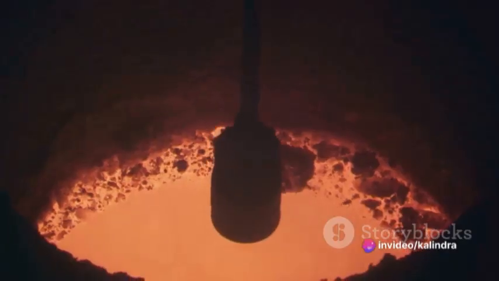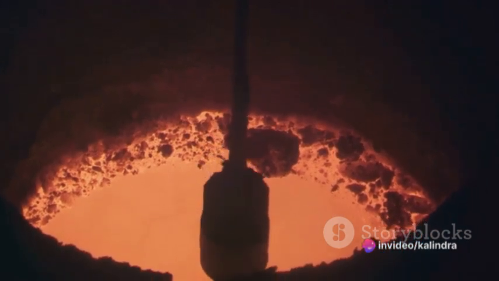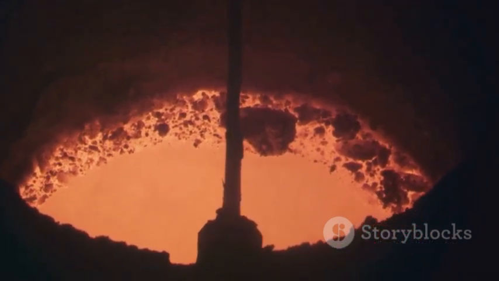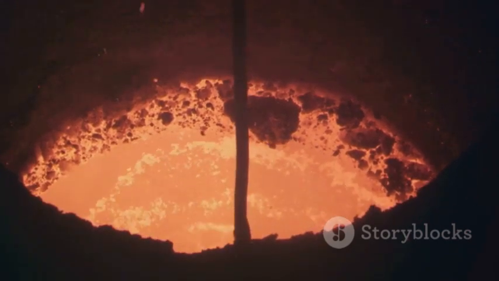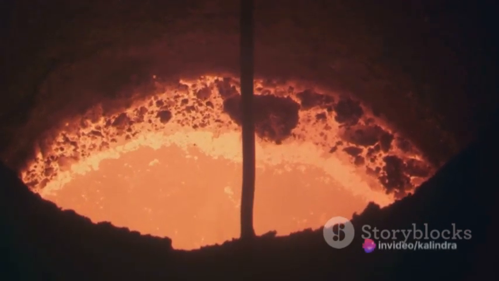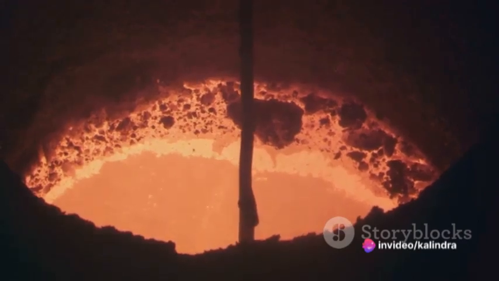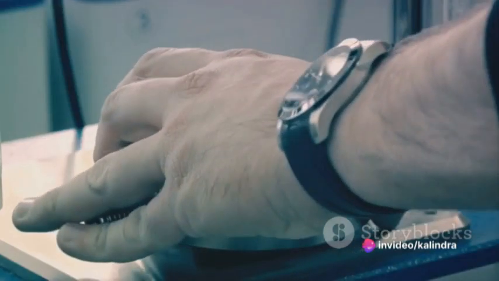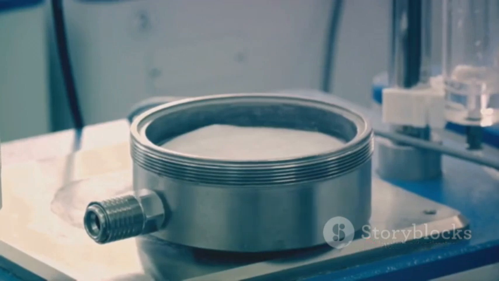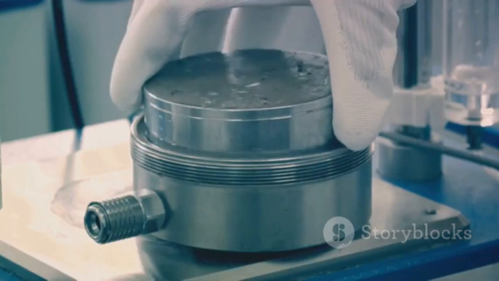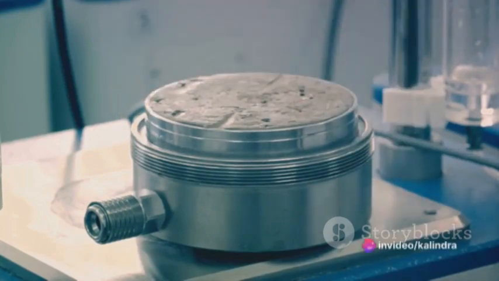The test begins with the aggregate sample being sieved through 12.5 millimeter and 10 millimeter IS sieves before being dried in an oven. Once dried, the sample is filled into a cylindrical steel cup in 3 layers. Each layer is tamped 25 times with a metal rod to ensure uniformity. The weight of the sample, known as WA, is then recorded, and the cup is fixed firmly in position on the base of the machine.